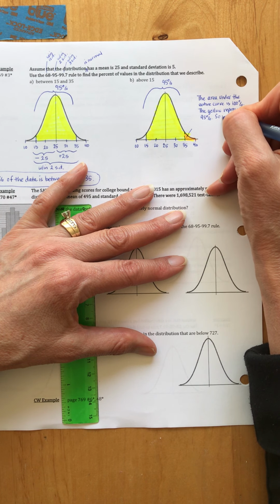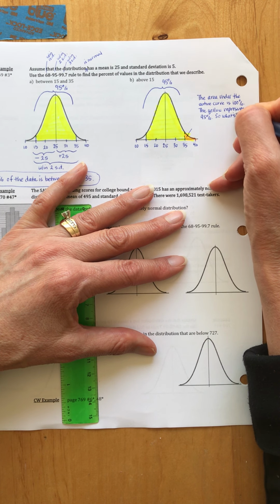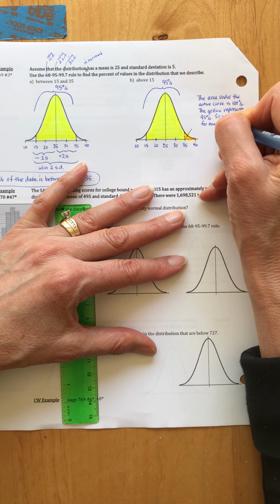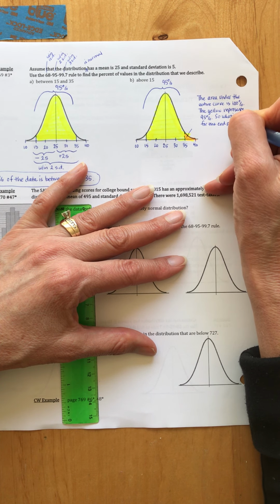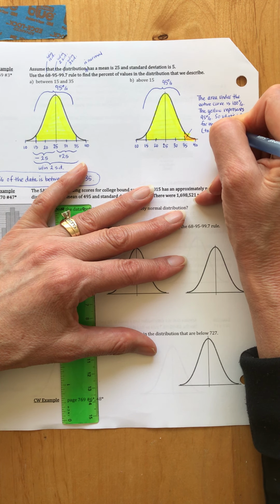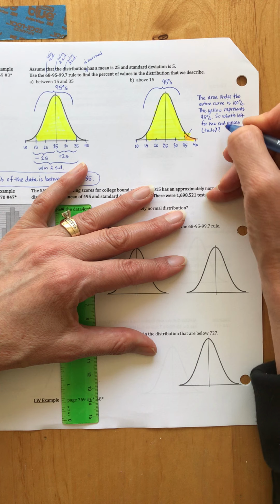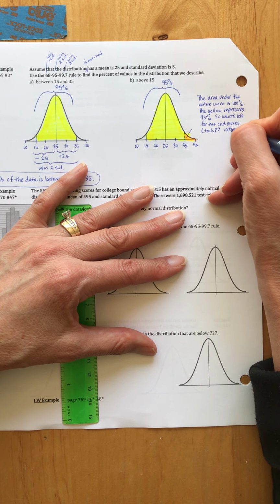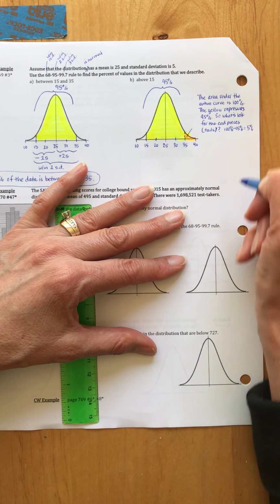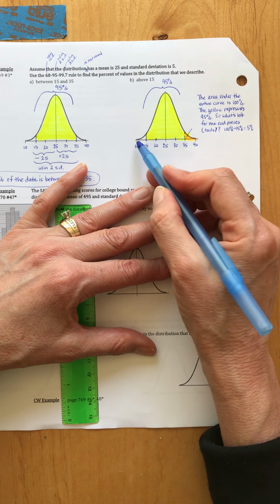So what's left for the end pieces? And we call them tails. Okay, what's left? Well, 100% minus 95% equals 5%. But that's for both tails.